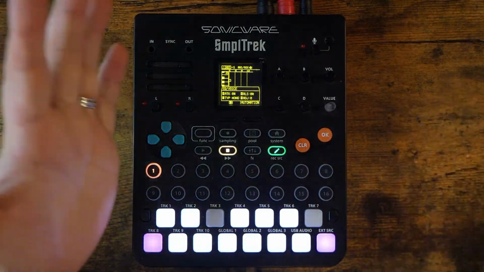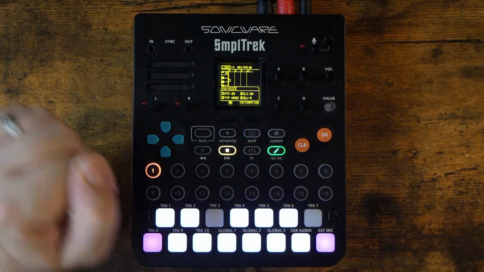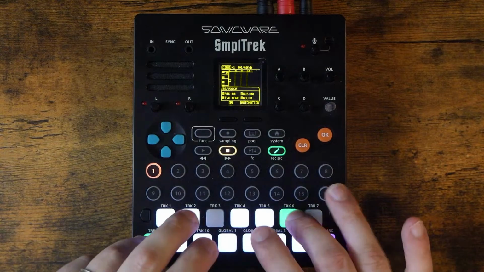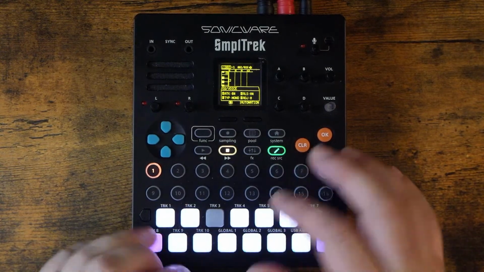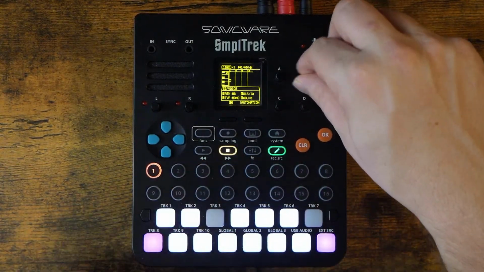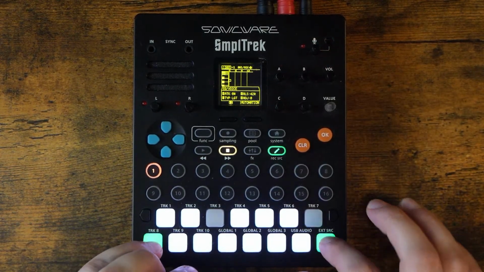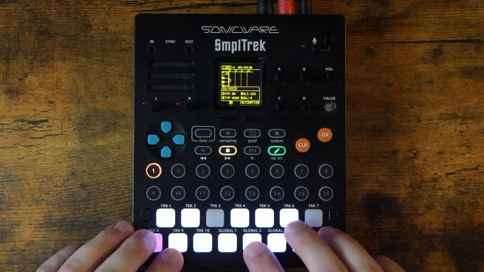Ah, nice. That's all I've wanted this whole time from the SmplTrek. That is all I have wanted. Ah, that's so great. And we still have our release controls here. And then we also have legato, which this is not a great patch to demonstrate legato.